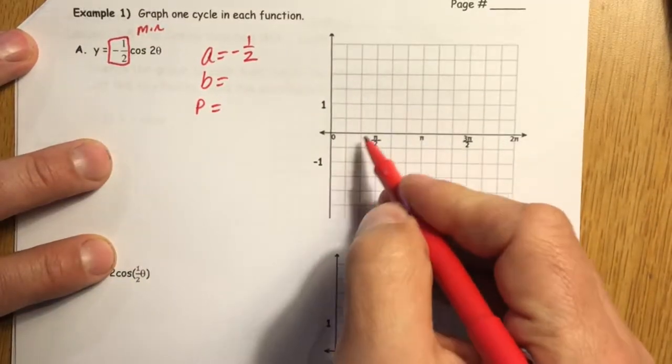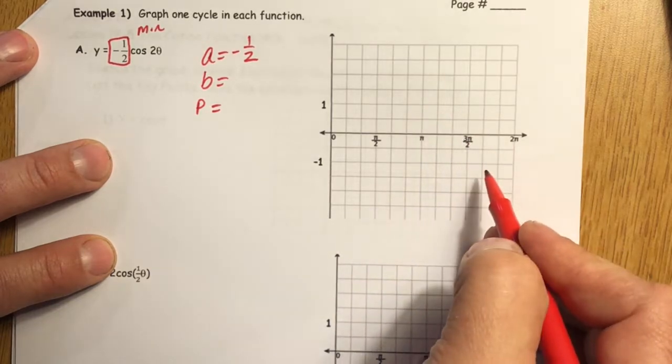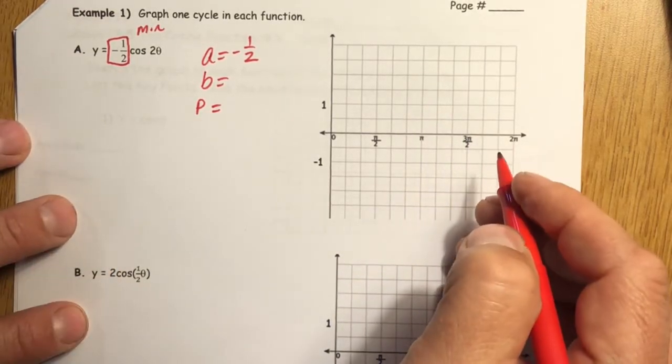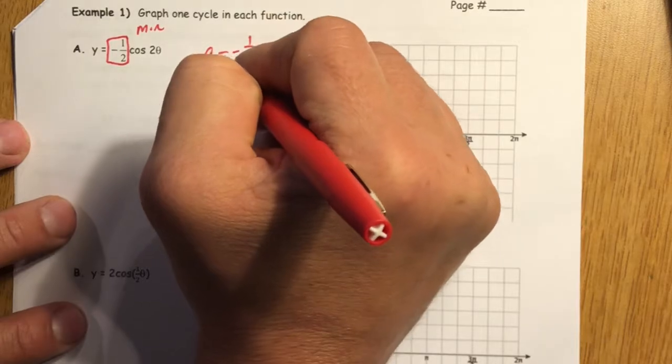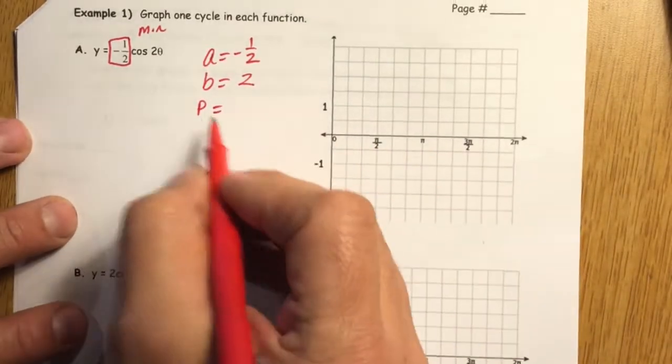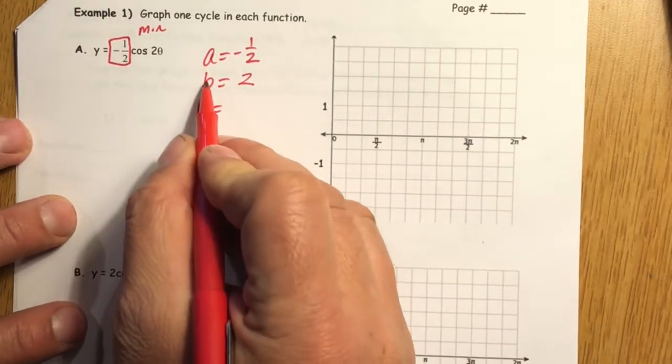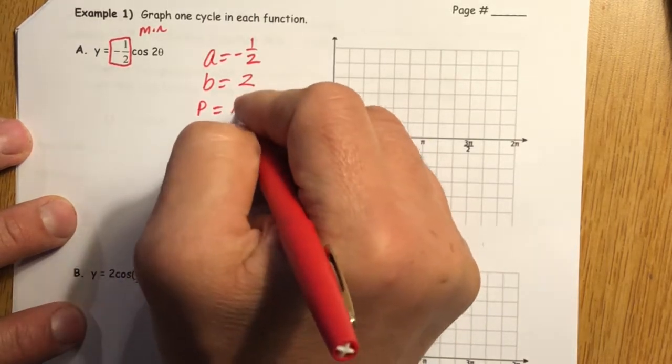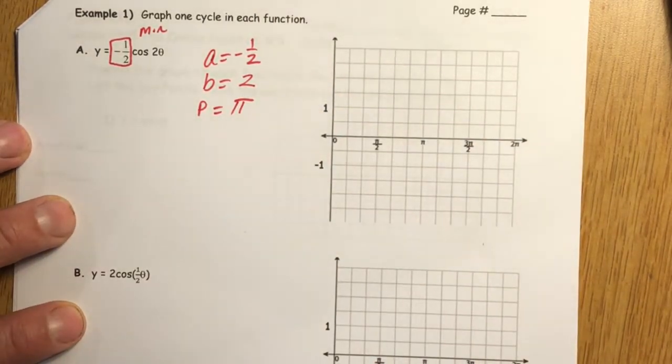We're going to go minimum, 0, maximum, 0, minimum. Let's start down there. You have to make sure you understand that. My b is 2, and the period is 2 pi over b, or 2 pi over 2, which comes out to just pi.